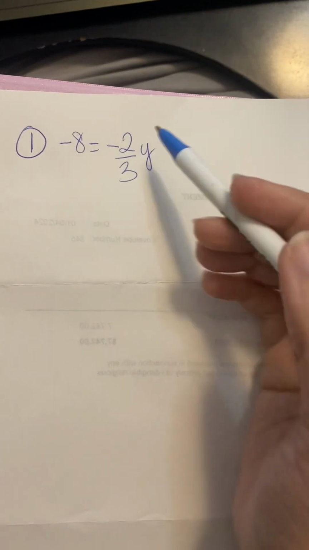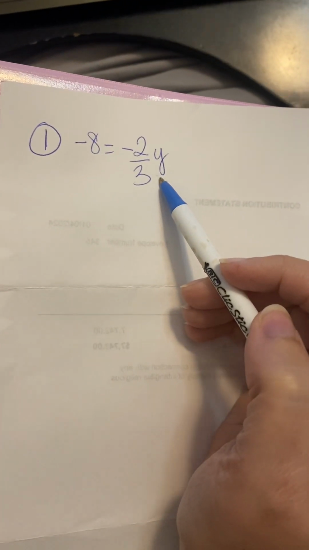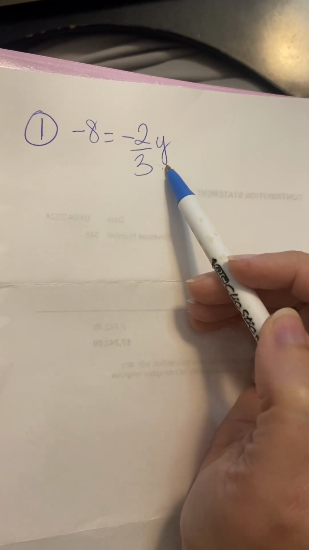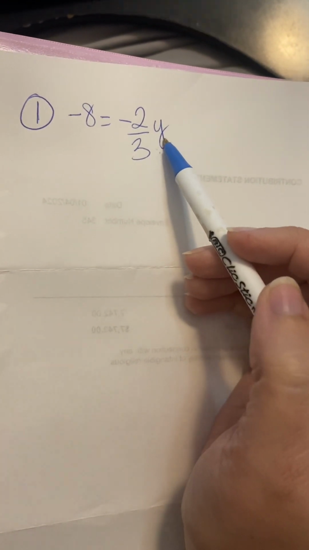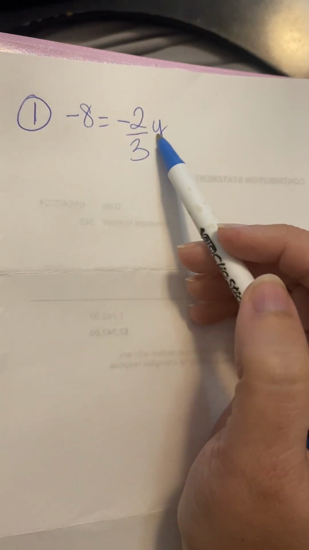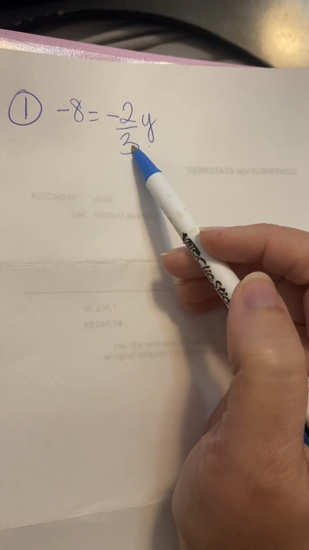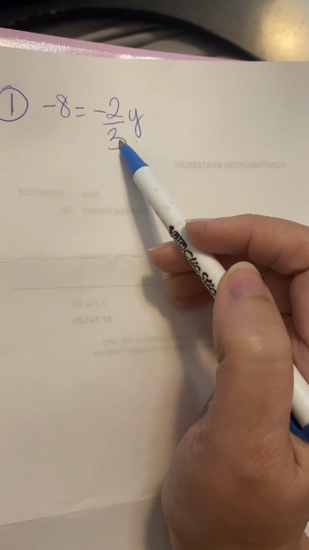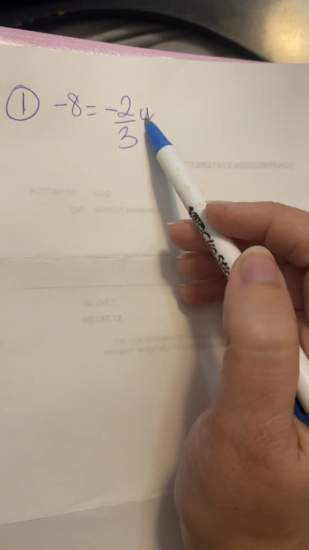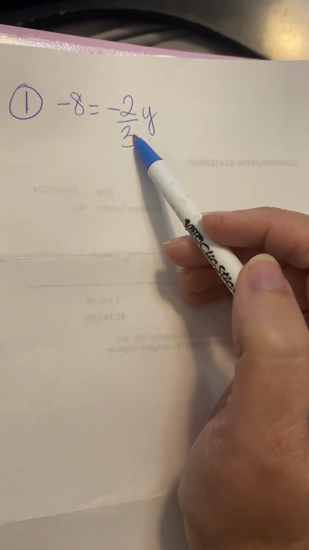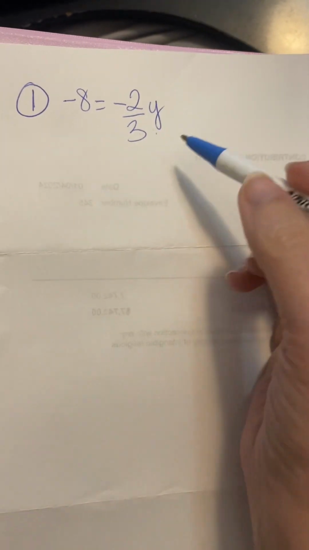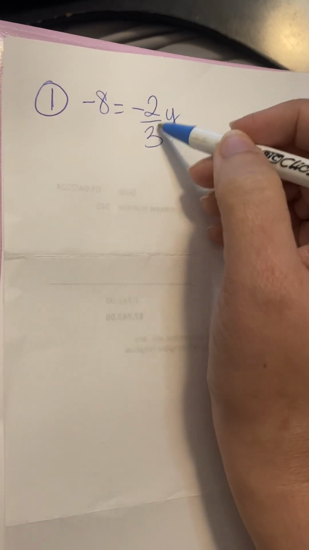So basically, in solving for y, this is just a two-step equation. There are two actions happening to y here. It's being multiplied by the -2 and divided by the 3. It doesn't really matter which one you deal with because multiplication and division are on the same level. So first of all, we can do the opposite of dividing by 3.